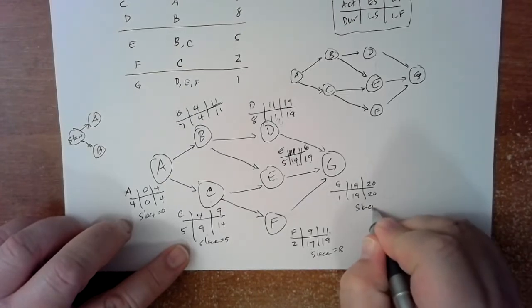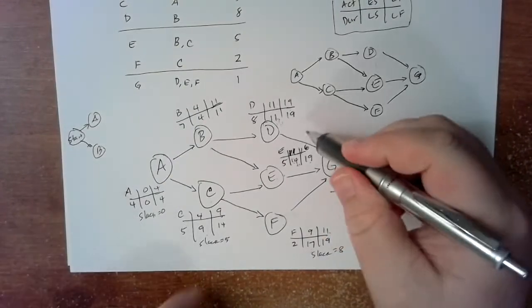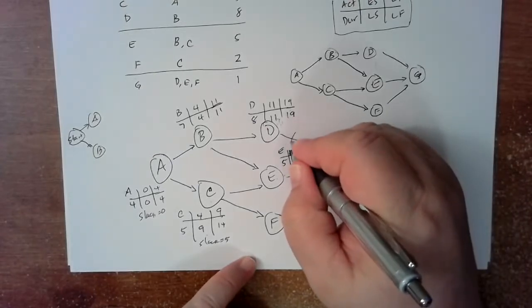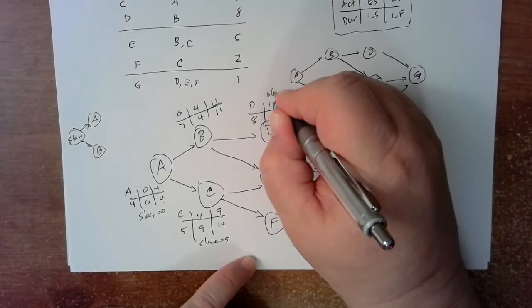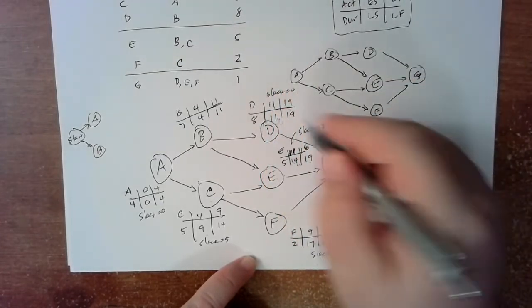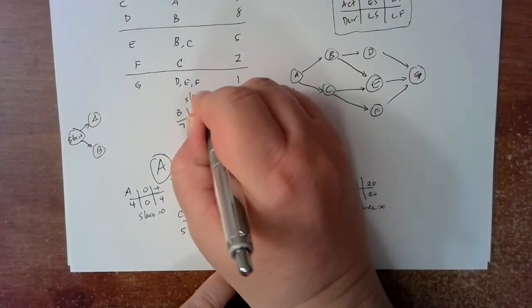Slack 0. This has a slack of 3. This has a slack of 0. Everybody else done? Slack of 0.